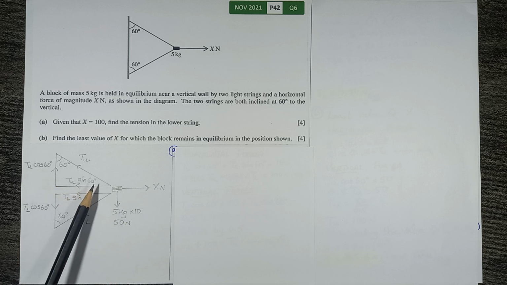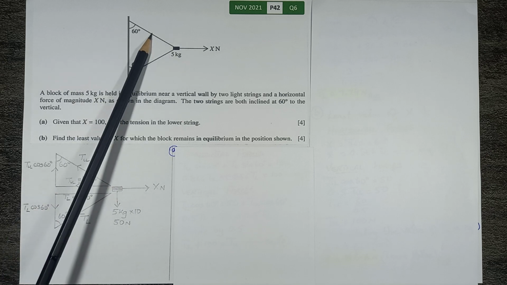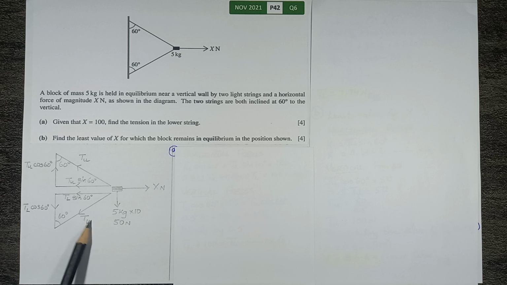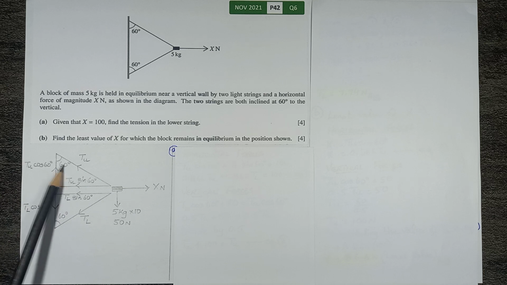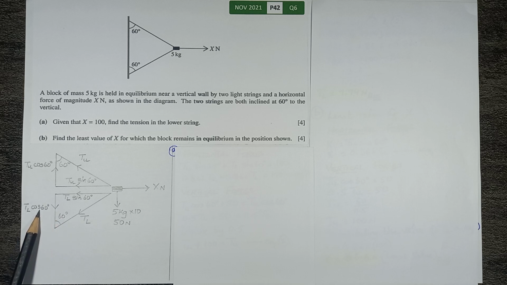After splitting up the components of the given forces, the tension in the upper string over here, I have represented it by Tu, and the lower string I have represented it by TL, and we have to find the value of this TL as mentioned in the question. Because the 60 degrees is with the vertical, this would be a cos component, so Tu cos 60, and this would be Tu sine 60. Similarly over here as well, 60 degrees with the vertical, so TL cos 60 pointing downward, and TL sine 60 is the horizontal force.